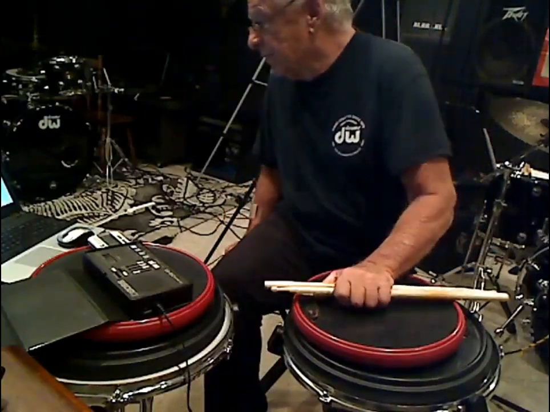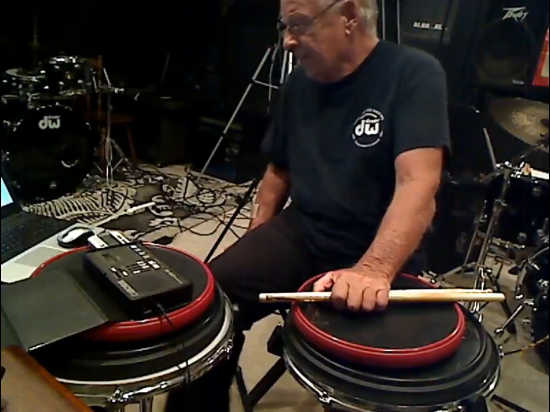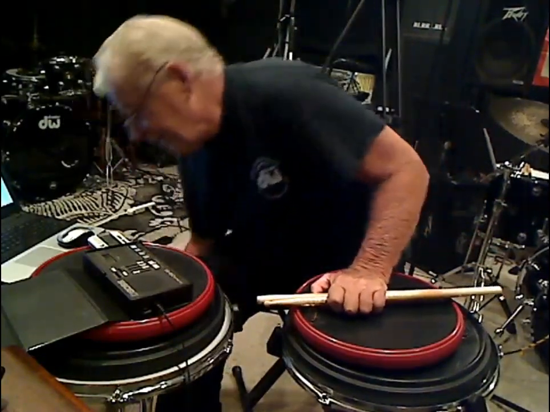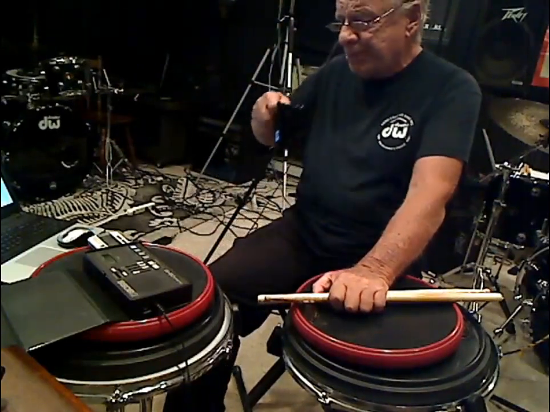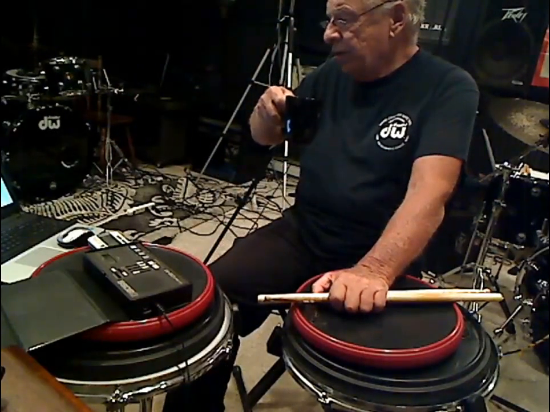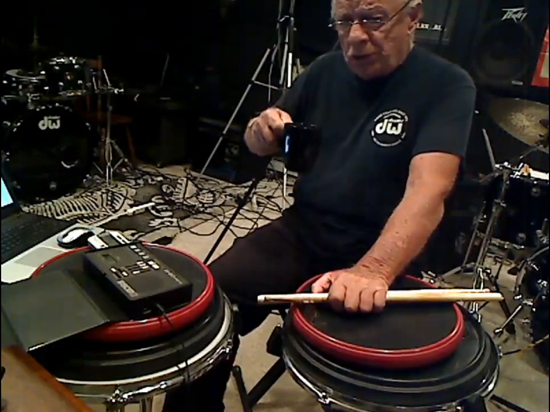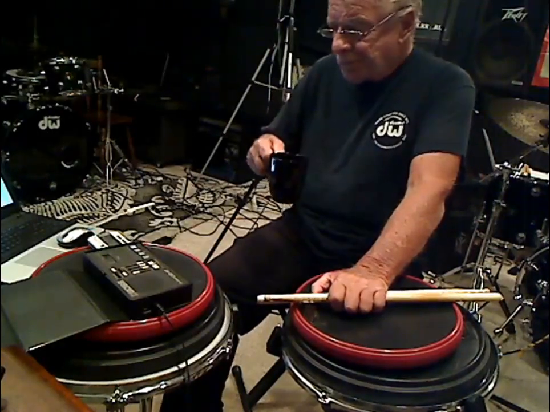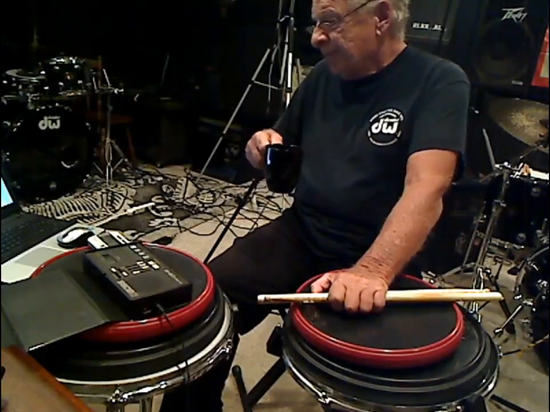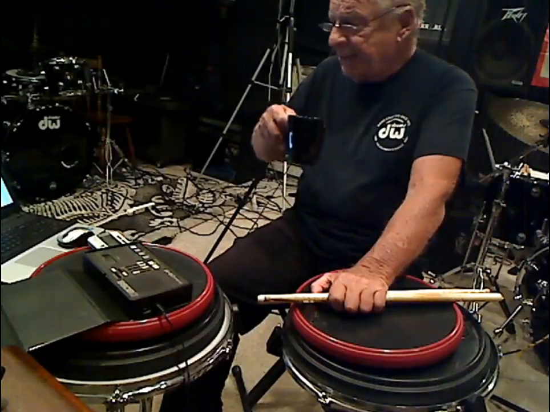In reality, it's the same as what we just did with the eighth note triplet, but in a different formation. My thought process is totally different. So the sticking pattern is telling you this is where I'd like to have the action on the triplet.